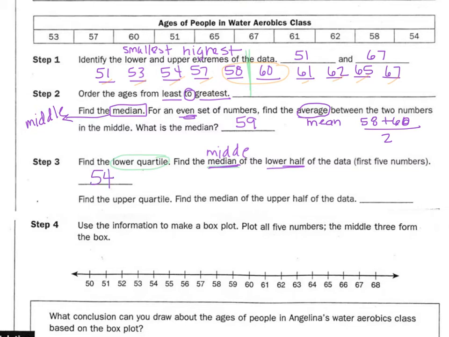Okay, now we need to find the upper quartile. The upper quartile is this way. The median for this upper half is 62. There are 5 numbers, and 62 is in the center.